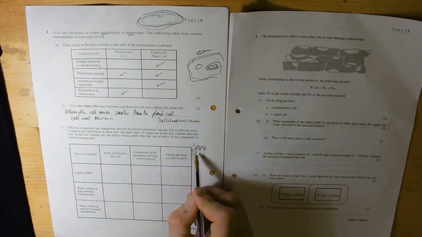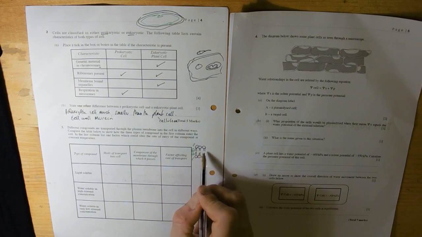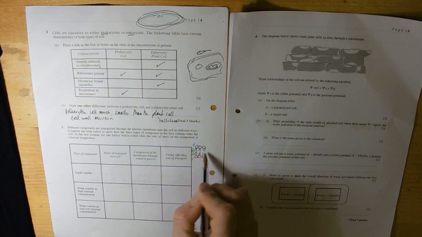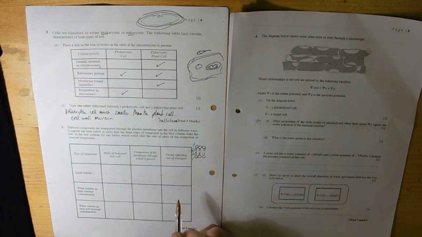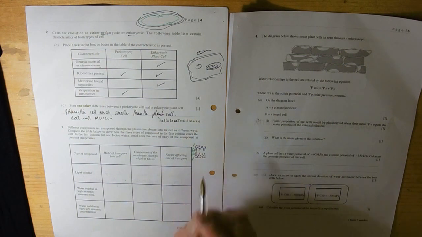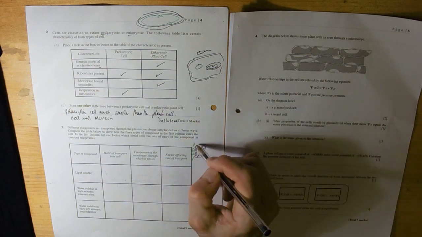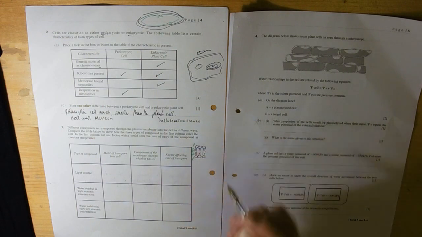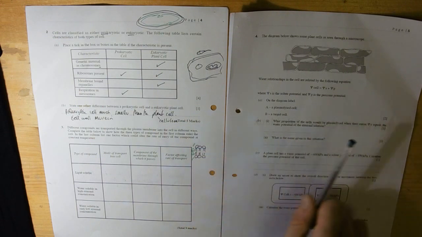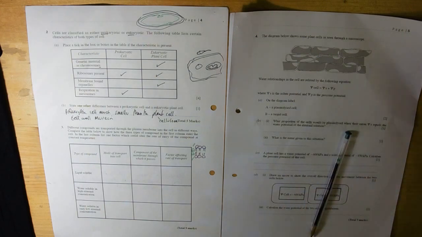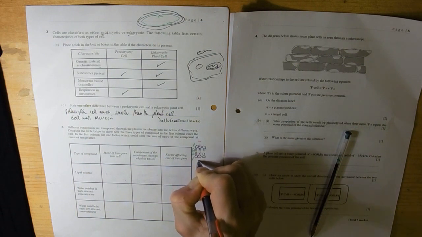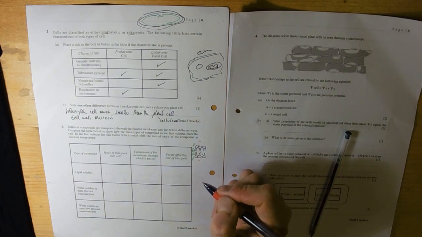Our fatty acid tails are lipid in construction, so those won't let water soluble things through. Water soluble things will be attracted to the phosphate heads but won't be able to get through this lipid part of the bilayer. If it's lipid soluble, it will be able to just diffuse through this layer.